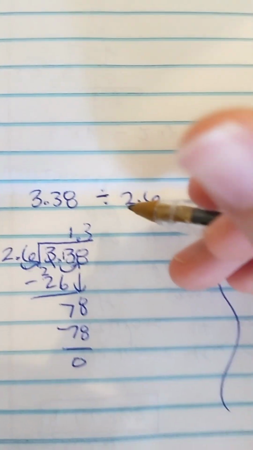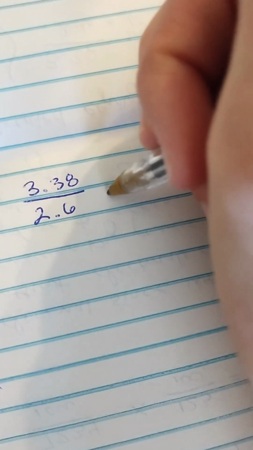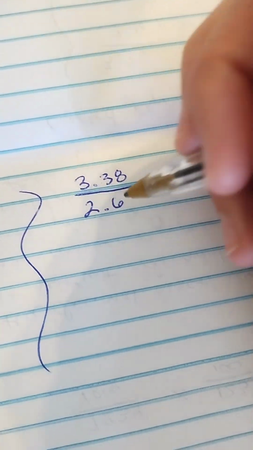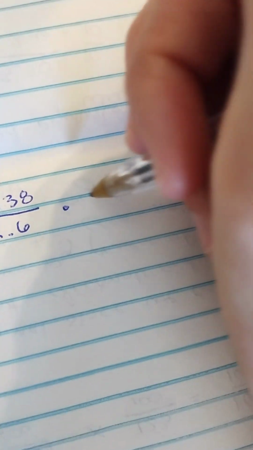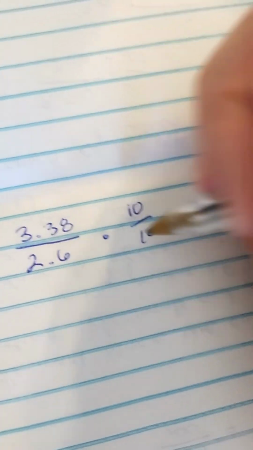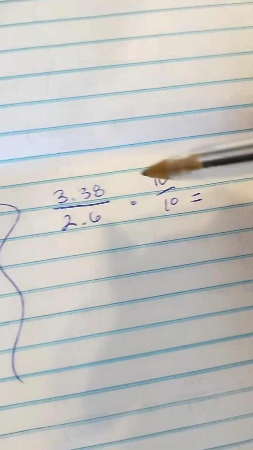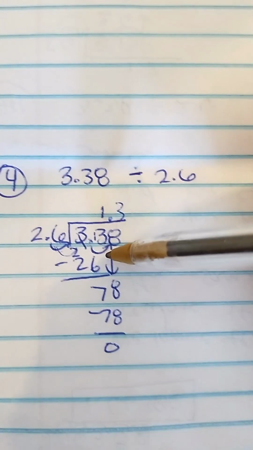It'll be the same as 3 and 38 hundredths with a fraction bar, which means divided by definition, 2 and 6 tenths. And we want to make this a whole number, so we're just going to make an equivalent fraction like that. So 10 over 10, if we multiply by that, we're moving the decimal one place to the right, just like we did over here.